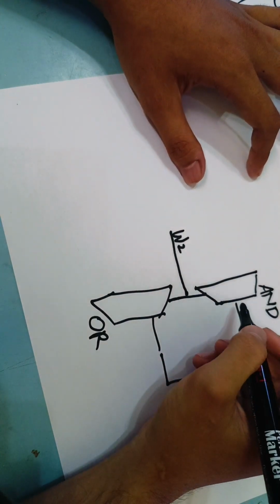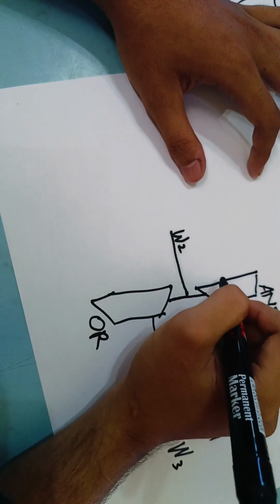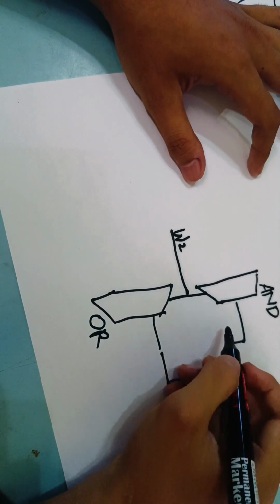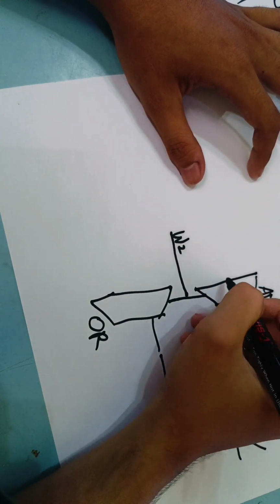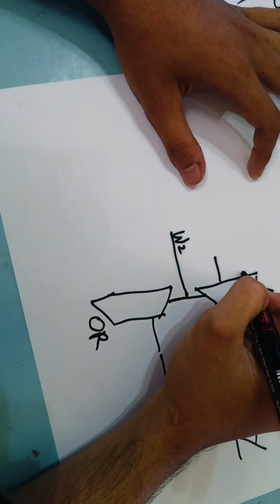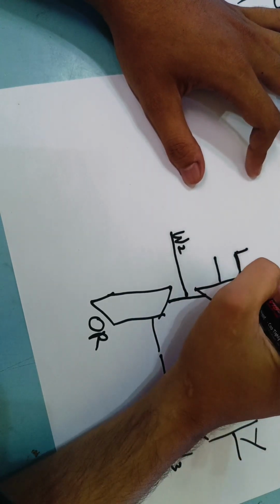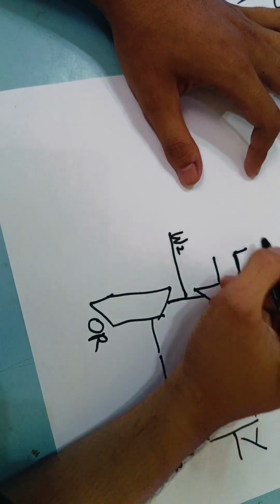That means when one of the inputs here is 1, the output will be 1. So we just need one input here, and the other input will be ground, or will be 0.